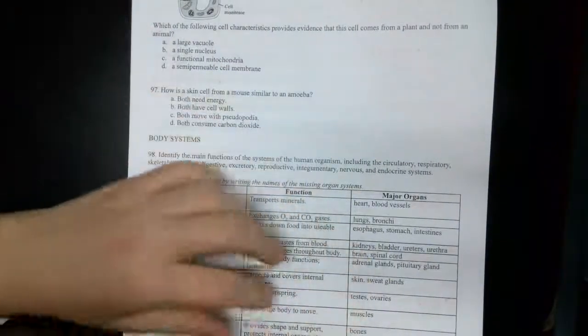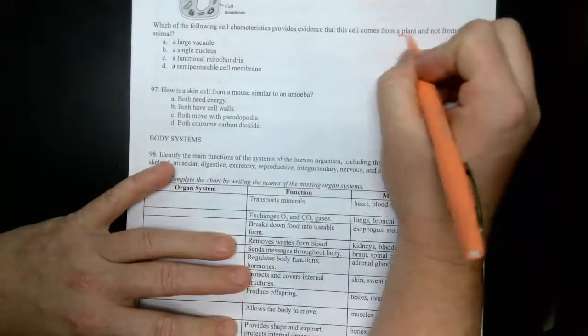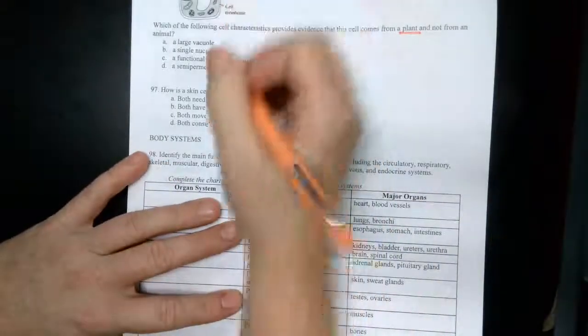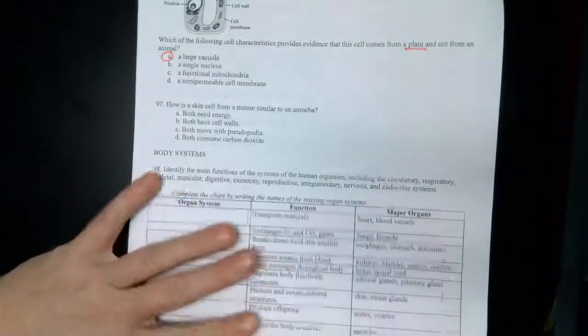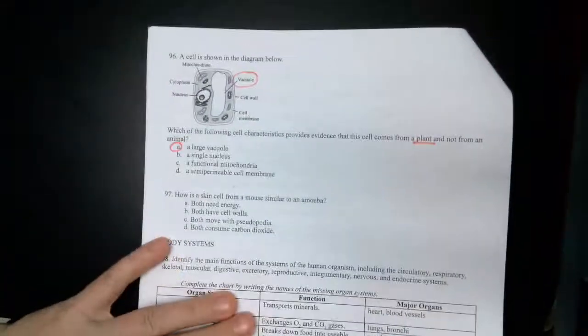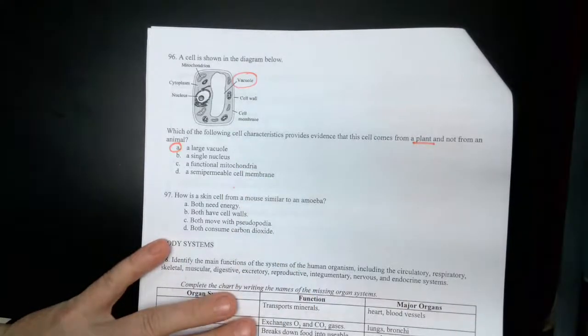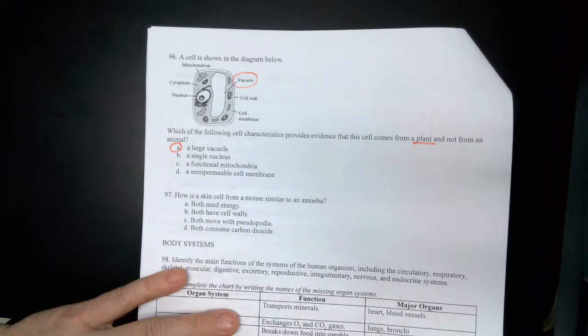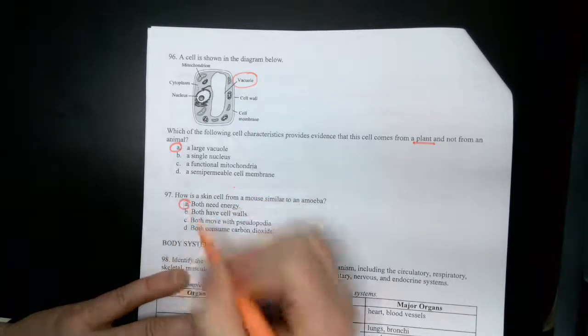We have a cell shown here. What is evidence that it is a plant and not an animal cell? It has a huge vacuole. Plants can't just get up and walk to the sink or the river if they're thirsty. They need to store that extra water somewhere, so they have a large vacuole. How is a skin cell from a mouse similar to an amoeba? Well, all cells need energy.